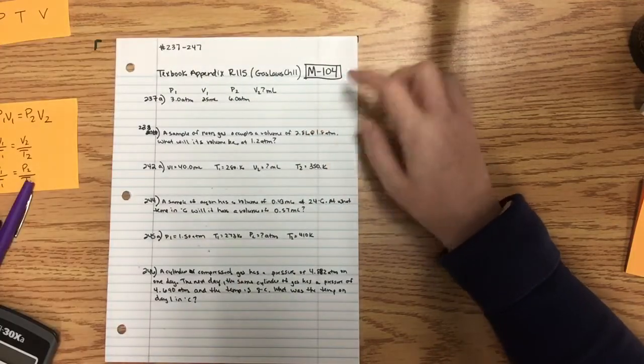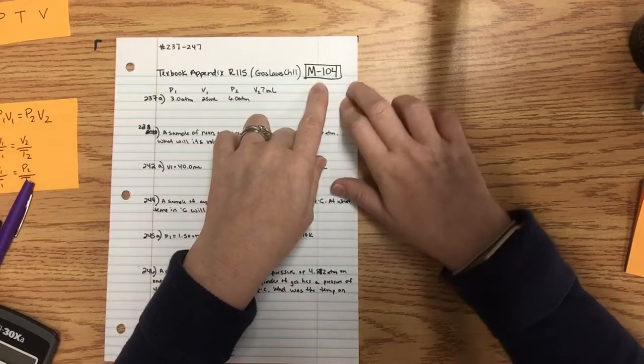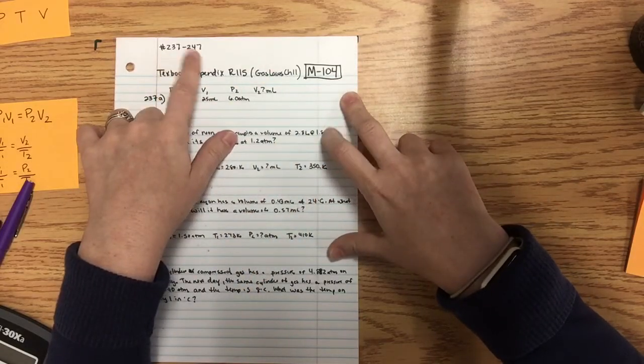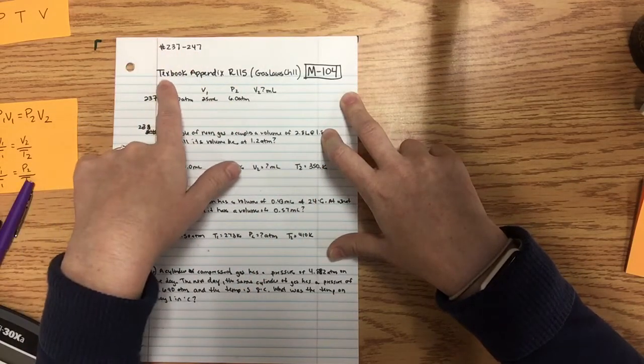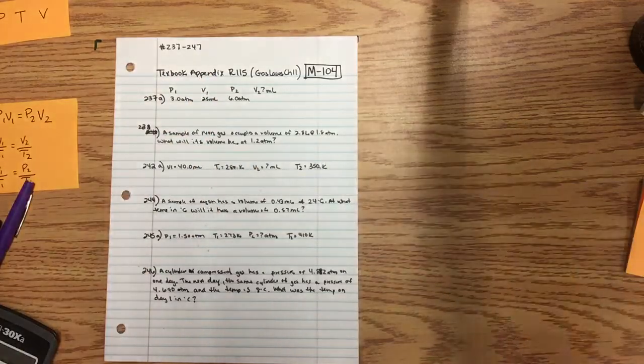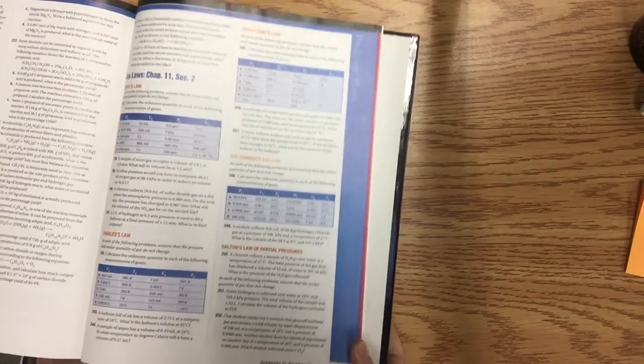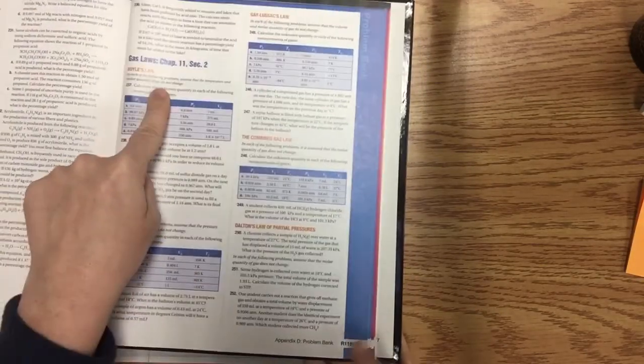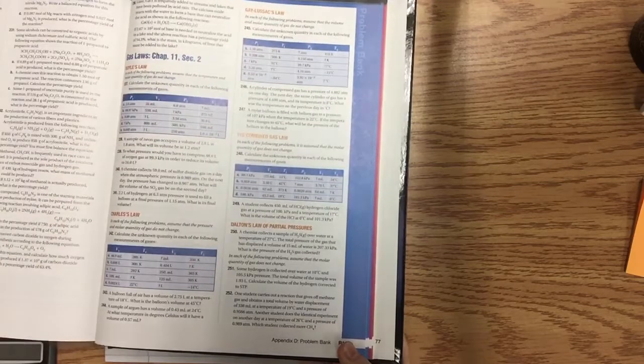Now we're going to be working on page 104. Your homework is 237 through 247, and that's in the textbook appendix. So find your textbook, and flip to the very, very back of the textbook, page 115, gas laws, and we're looking at these problems.